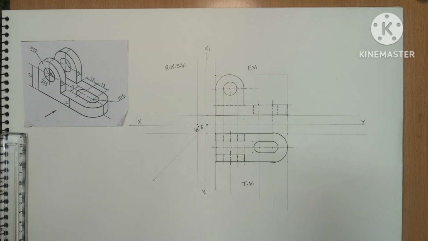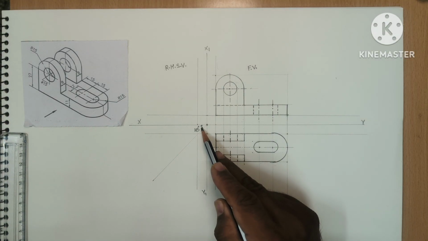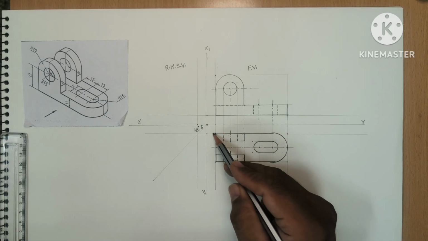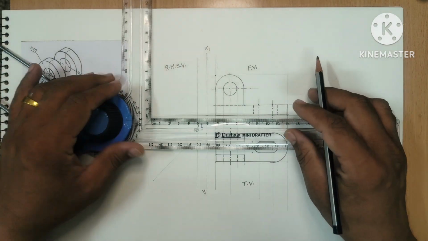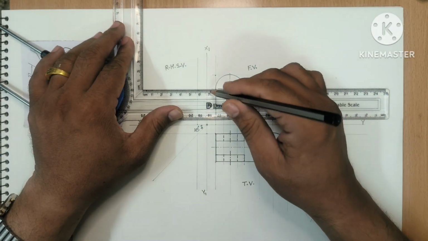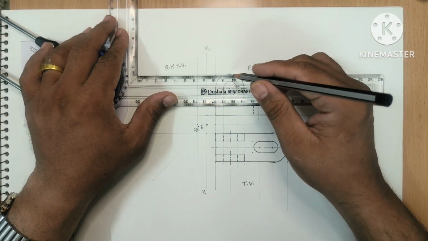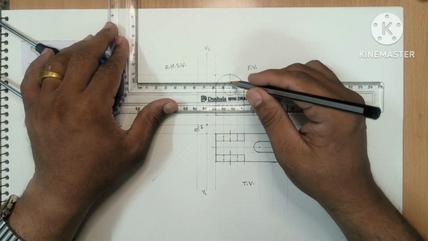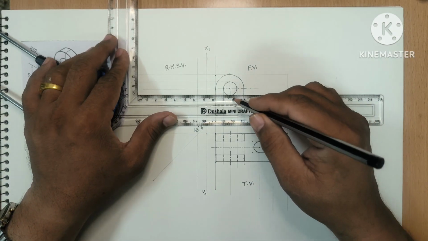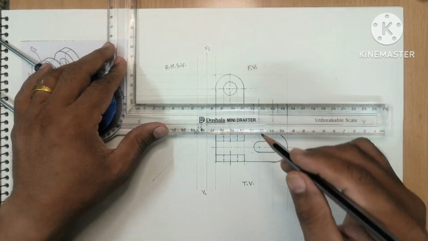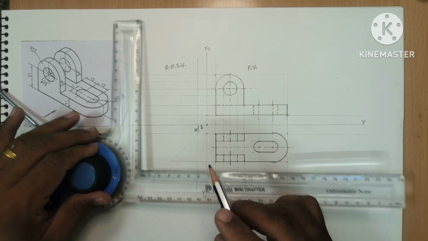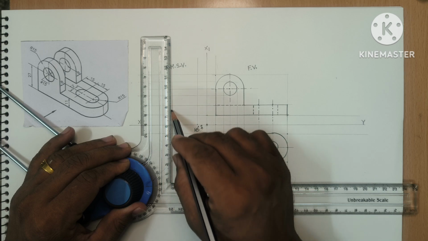Okay. Now what I have done, I have taken this point, I had marked the angle 45 degree, and then we will transfer the projections from the top view and the front view. First of all, I will draw the projections from the front view. This will be the projection, this one and this one. I will try to make the projections from the front view. This will be the projections from the front view and projection from the top view.